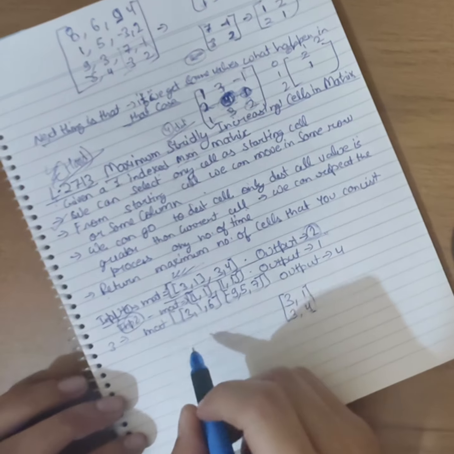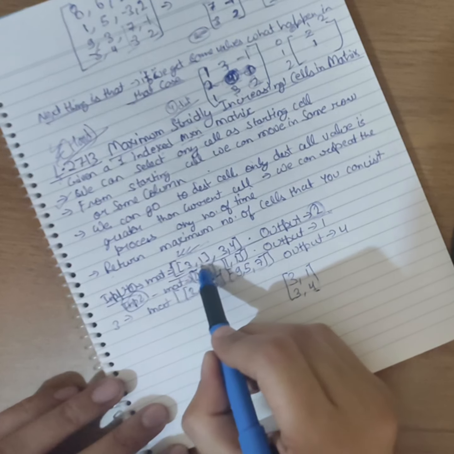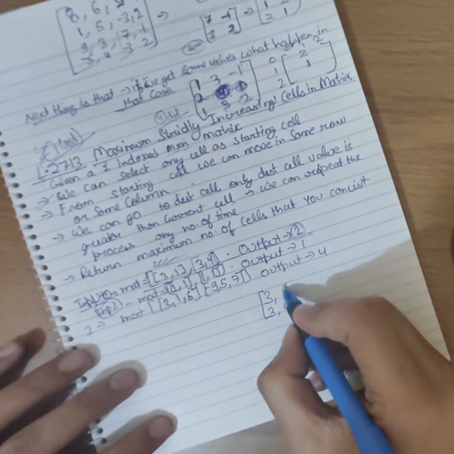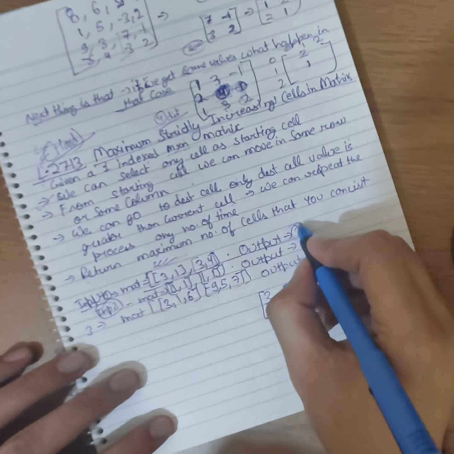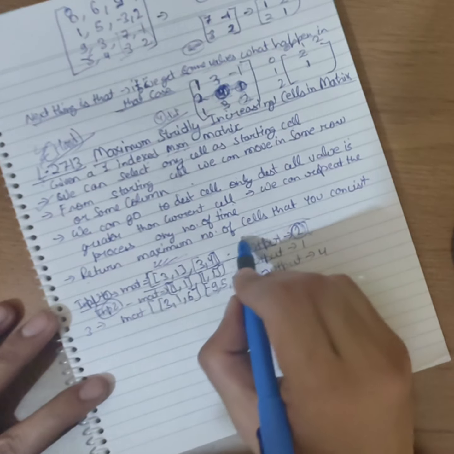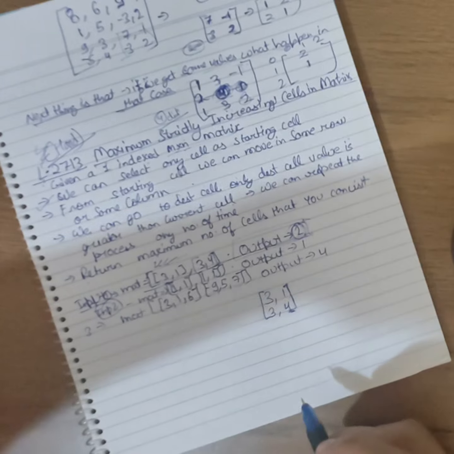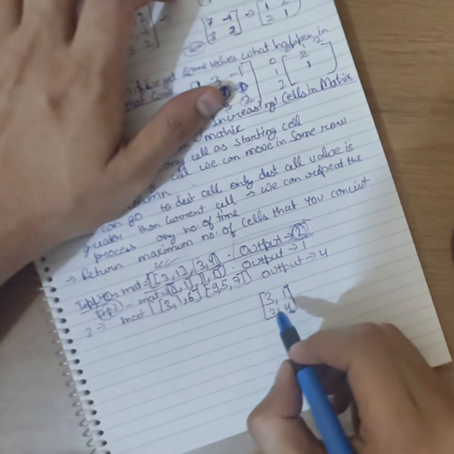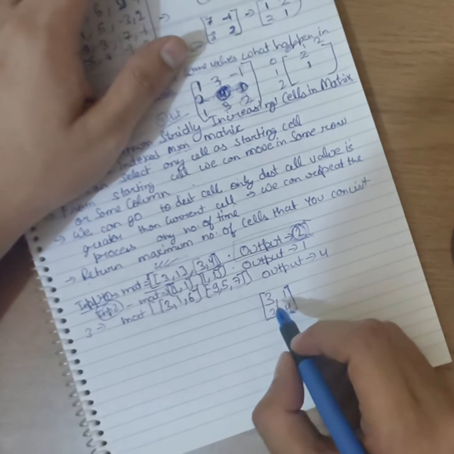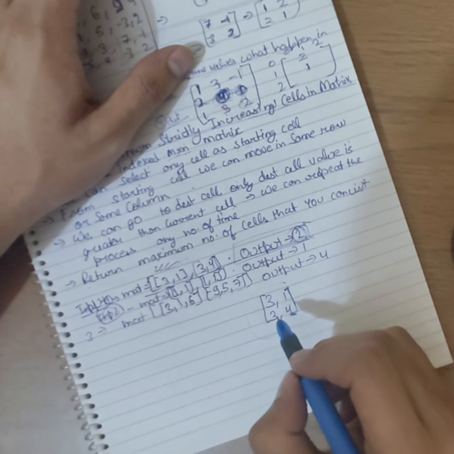So let's say we have some input given. So this is 3 1 3 4, let's say. Okay, so let's say this is the matrix and the output is 2 for this. Let's see how we got this output as 2. First I will try to figure out the problem statement by handling this example input.